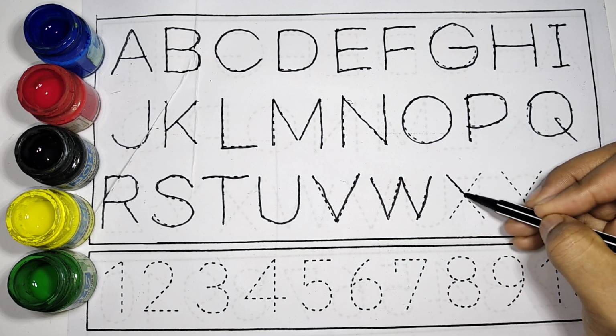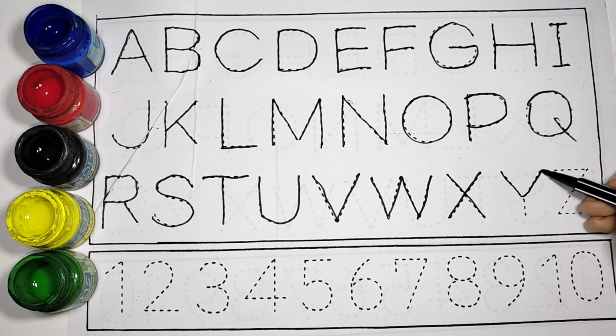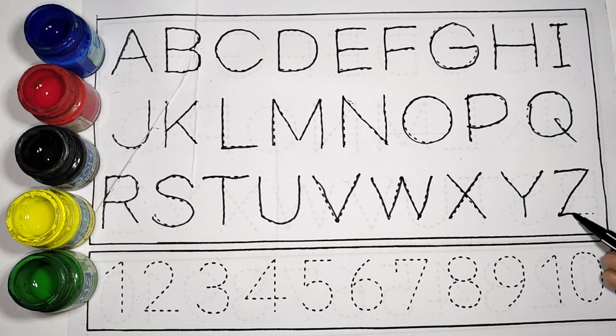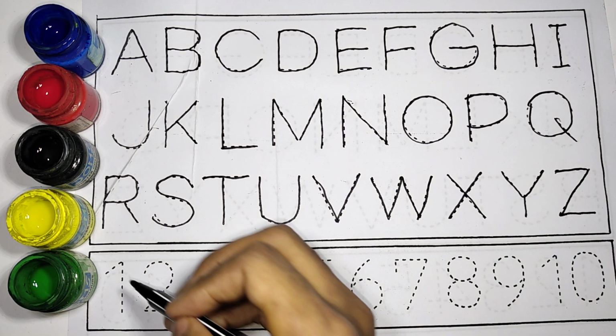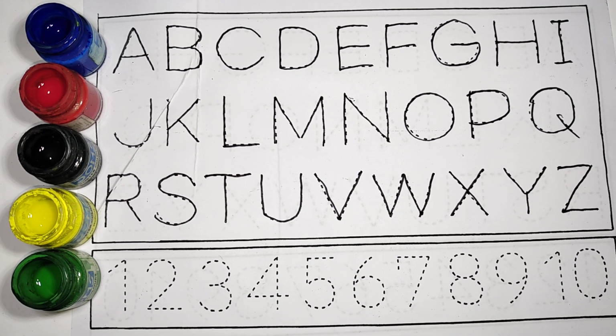Now we draw X. X for Xmas tree. Kids, now we draw Y. Y for yolk. The last one is Z. Z for zoo, Z for zebra. Now we draw numbers. Kids, now we use colors.